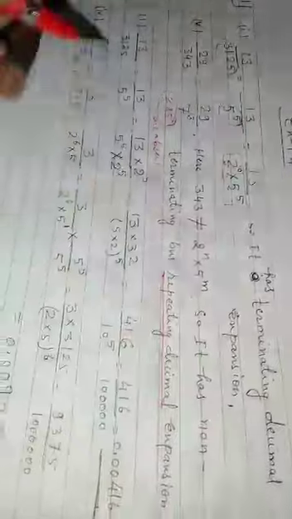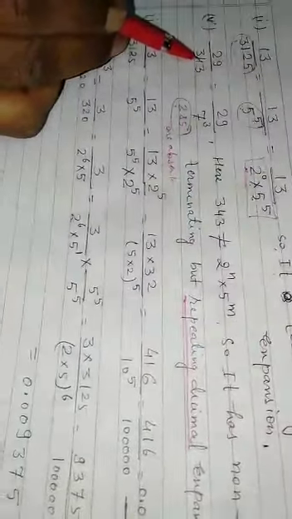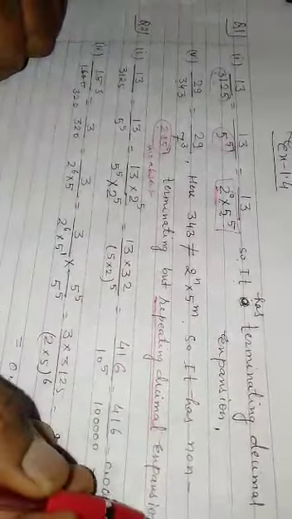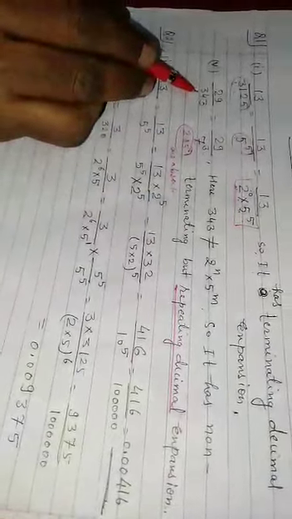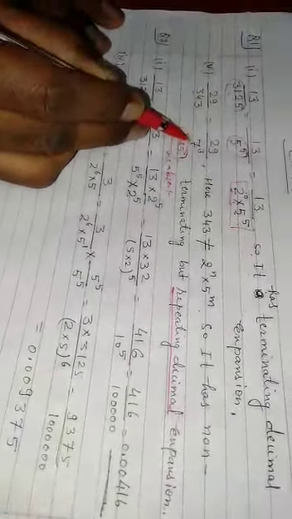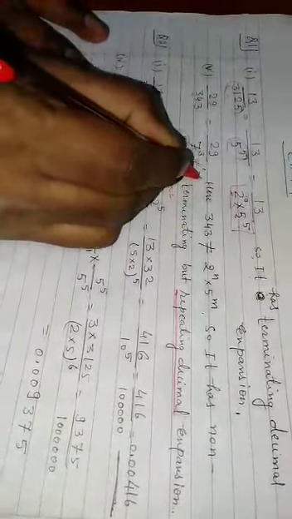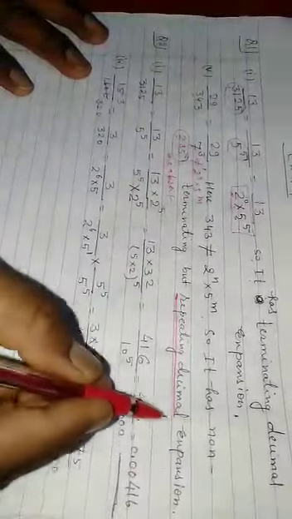Why repeating? Because it is already written in the form of p upon q, so obviously this is a rational number. And rational numbers have two types: either terminating, or non-terminating but repeating decimal expansion. So here we prime factorized 343 and got 7 to the power 3. 2 and 5 both are absent, so it is not expressed in the form of 2 to the power n into 5 to the power m. So this is also a rational number, but it is non-terminating but repeating.